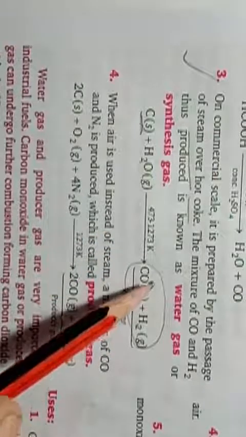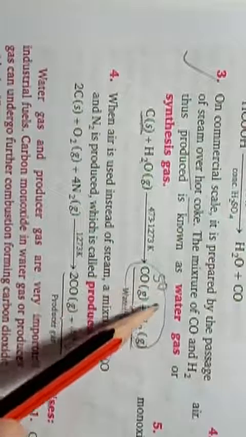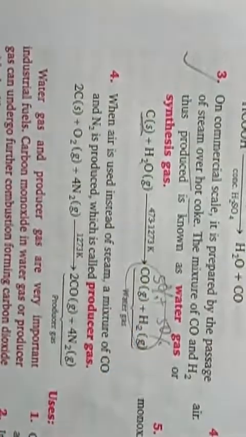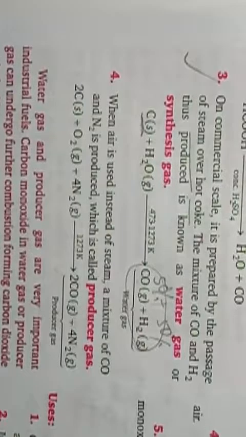Coke, carbon or coke. So when water vapor or steam is passed over the coke at around 473 to 1273 Kelvin, a mixture of carbon monoxide and hydrogen is formed, which is known as water gas or synthesis gas. This mixture has equal amounts of the two gases, 50-50% of each, present in water gas.